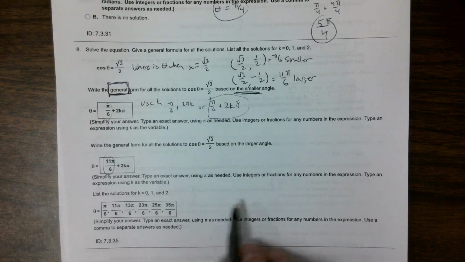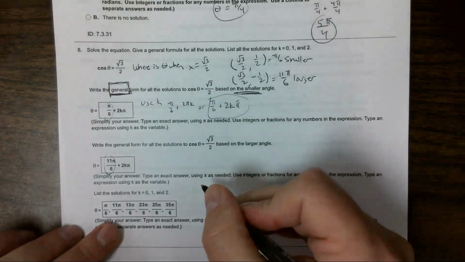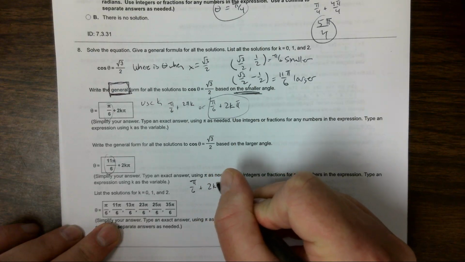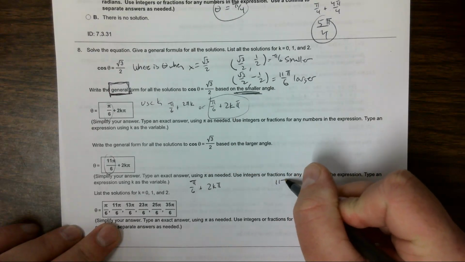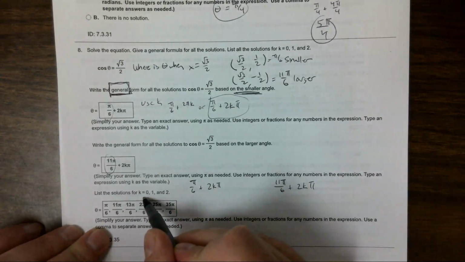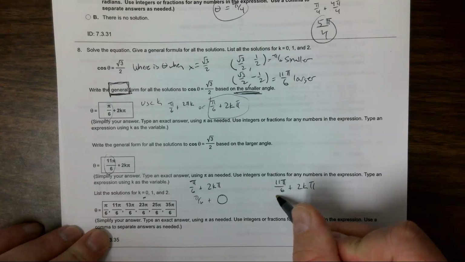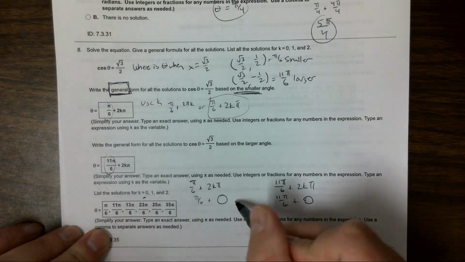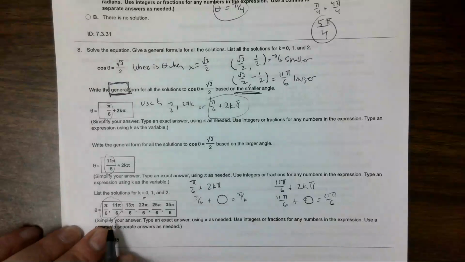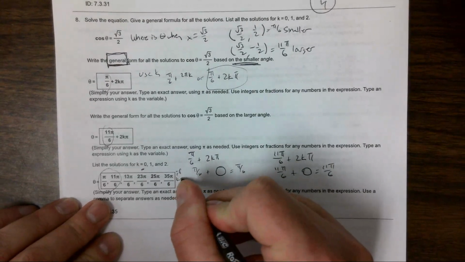Now, when it's saying list the solutions for k equals 0, 1, and 2, let's just do this one as a table. We want when k is 0. Well, that's easy. Those are your first two answers. So that's if k equals 0.